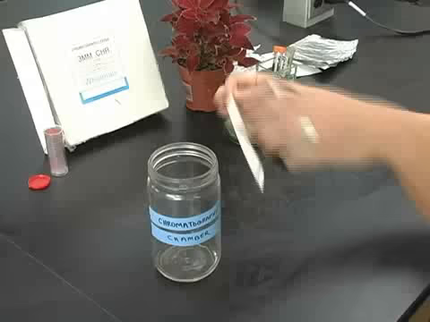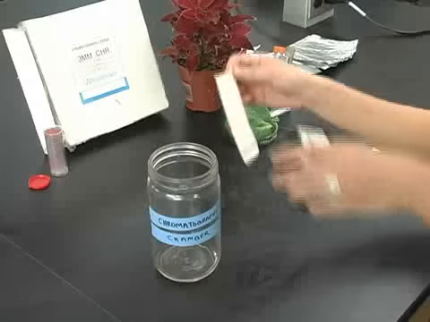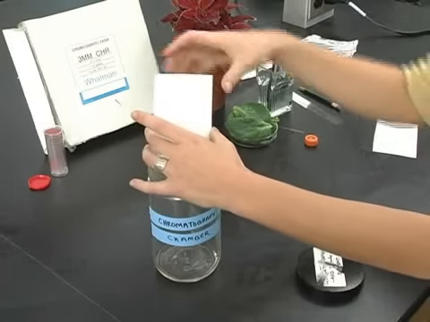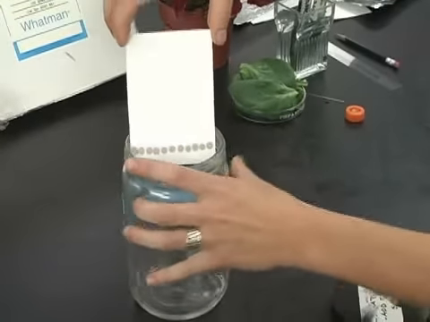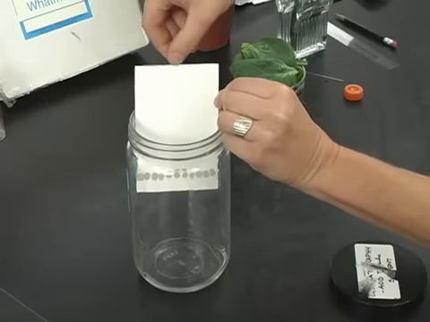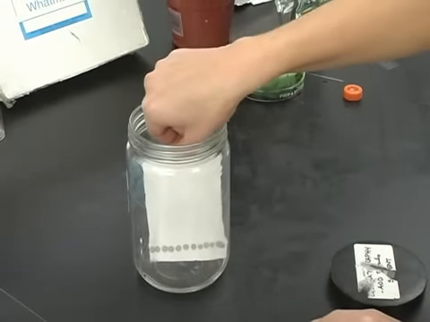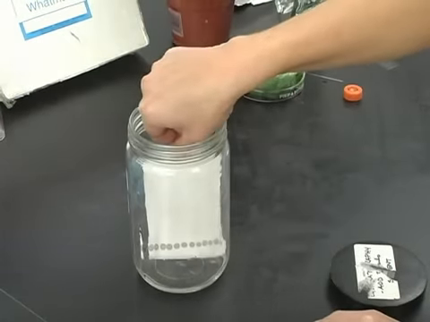This section describes the separation of plant pigments using a technique called paper chromatography. This technique relies on the fact that all photosynthetic organisms contain pigments. Pigments are receptors of the light energy that is needed to drive photosynthesis.